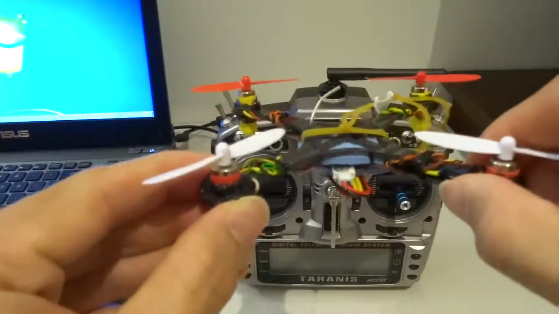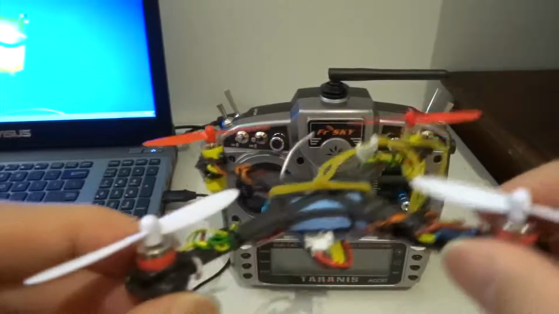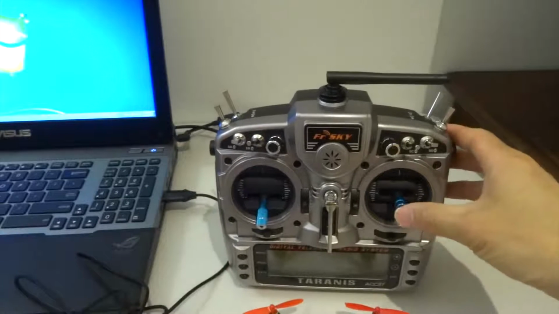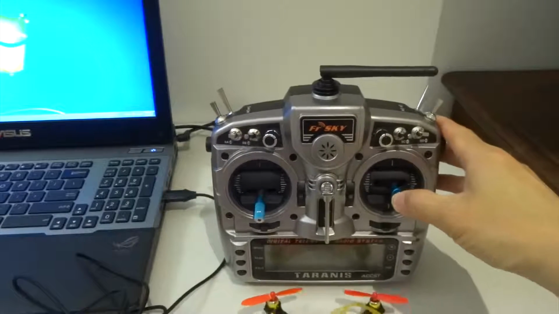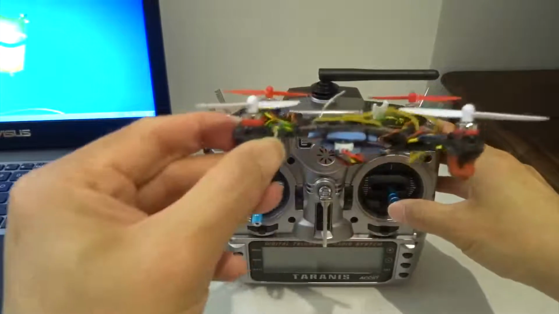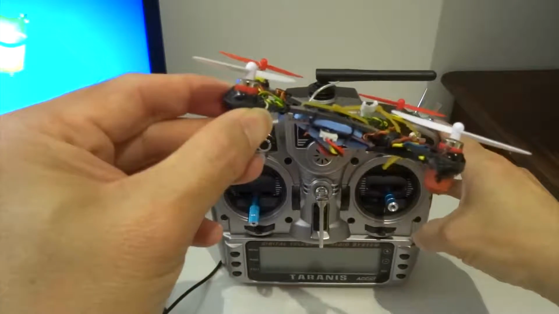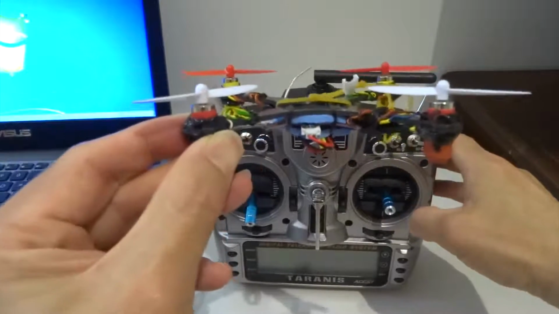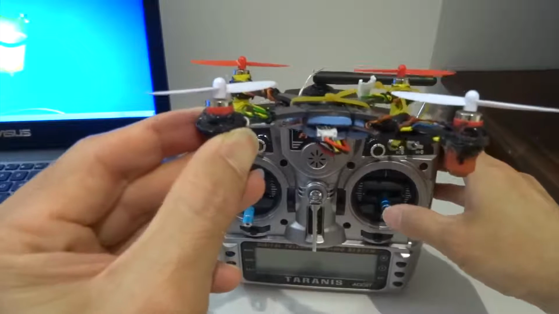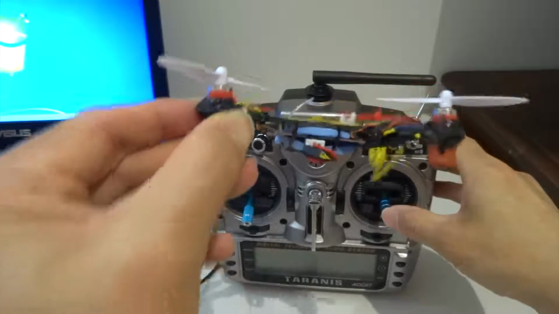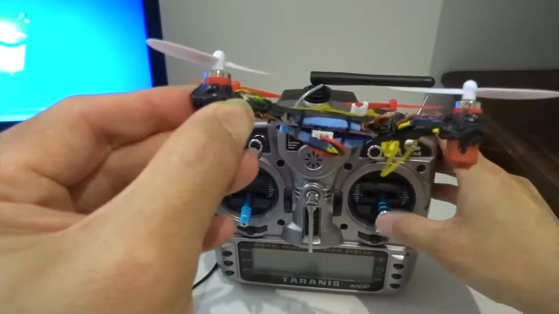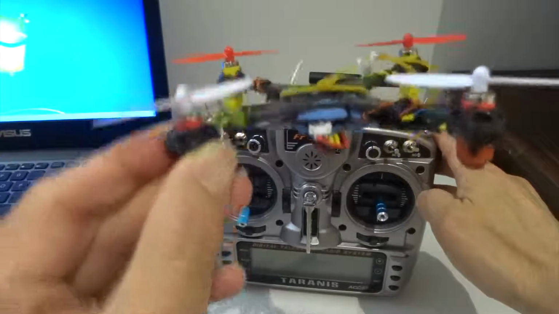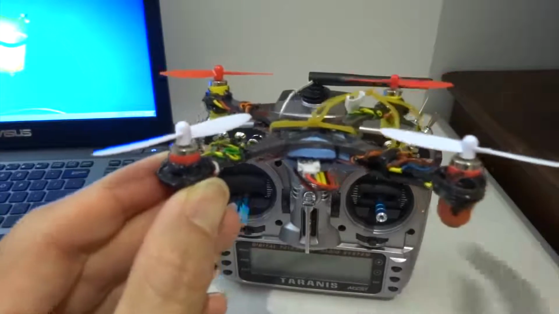So in FPV Acro mode, basically you need to keep your stick right in the middle with slight adjustment only. So you make a slight adjustment, it goes to the right, and then you want to make it go back, make a slight adjustment, it goes back. So when you go forward, make a slight adjustment, it goes forward, it will stay there if you let go of the stick. If you want to pitch it back, push it back, you let it go, you go back like that.